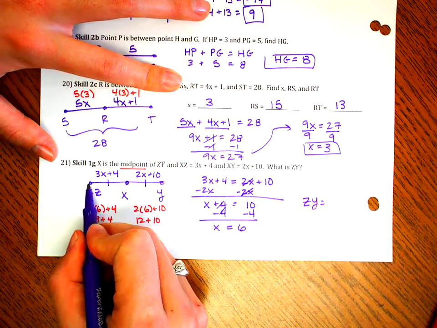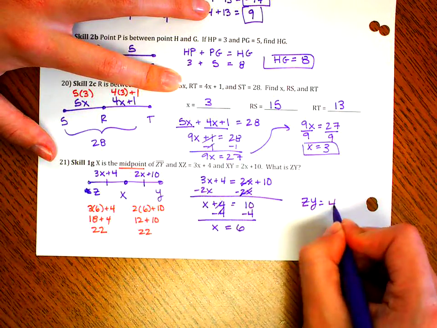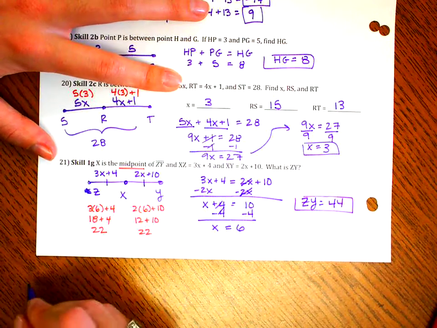So finally, what's the value of ZY? Well, ZY is the whole thing, which is 22 plus 22. That gives us a length of 44. Okay, that's the end of page 2.